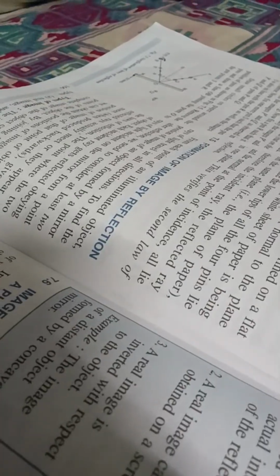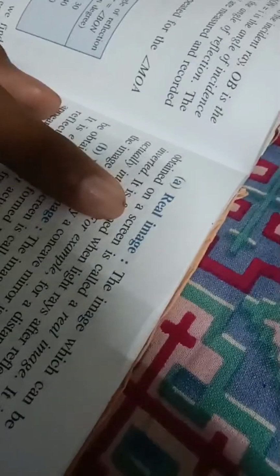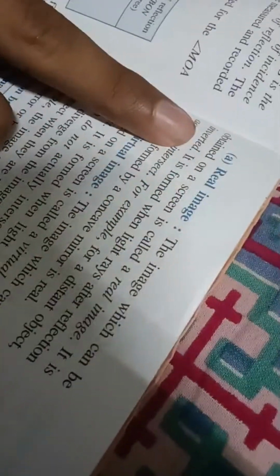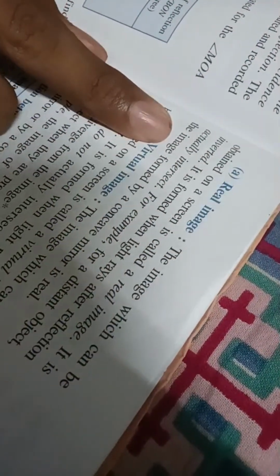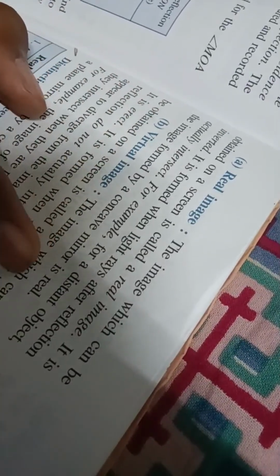Types of image. The image can be of two types: A. real image, and B. virtual image. The image which can be obtained on a screen is called a real image. It is inverted. It is found when light rays after reflection actually intersect. For example, for a distant object, the image formed by a concave mirror is real.